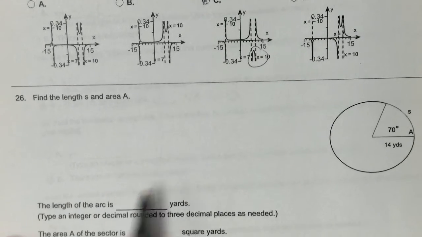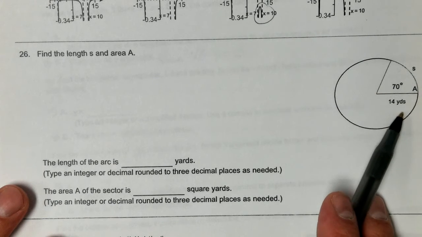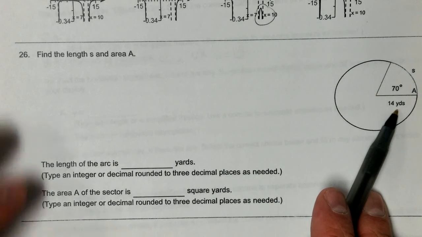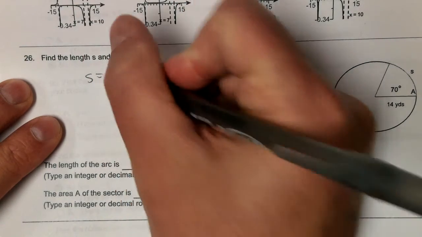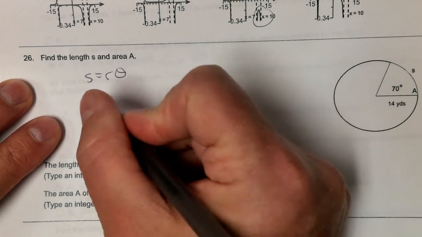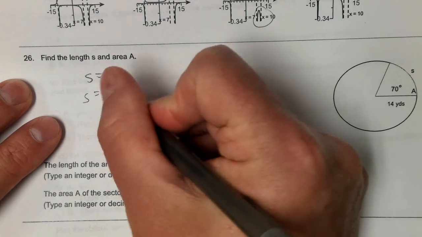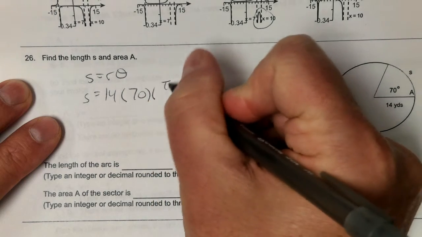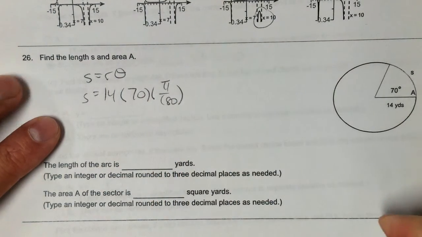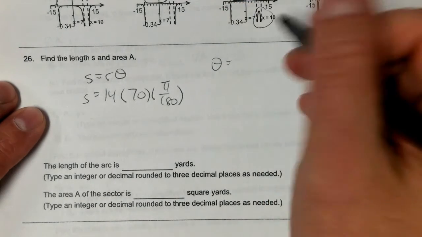All right, on 26, this one you're given your angle in degrees, and you have your radius. Your formula is S equals r theta. Remember, your theta has to be in radians. And so this would be 14 times 70 times pi over 180. If you'd rather do your theta separate, you can.